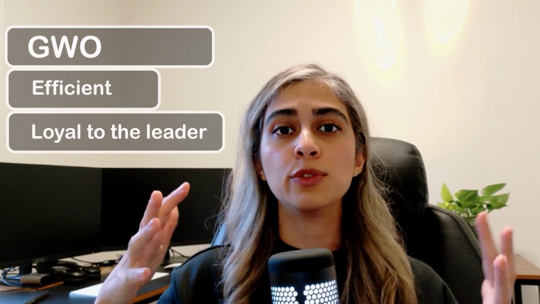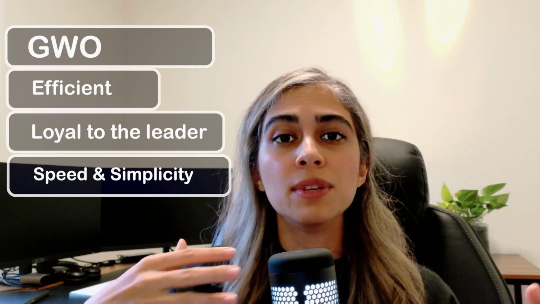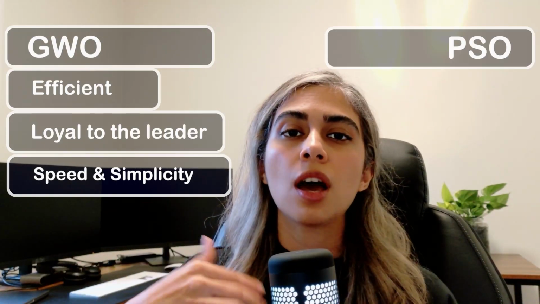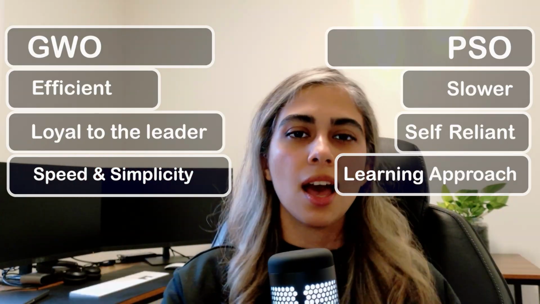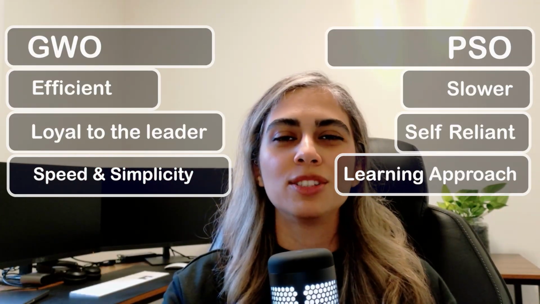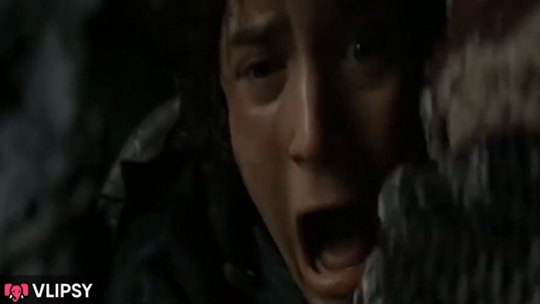So yeah, same problem, totally different strategies. With gray wolf optimization, we know that it's efficient, loyal to its leader, and great for tasks that reward speed and simplicity. On the other side, PSO is slower, but it thinks for itself and learns from the group. I'm not gonna keep talking about GWO and PSO. I think that's enough for you to get the gist of what they are and what the concept actually is.